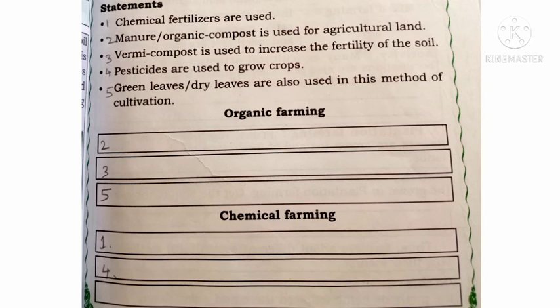Now next, manure, organic compost. Manure or organic compost is used for agricultural land. See here, manure, shagan khata, we use it, that is an organic compost. So this we are using in our land. So this comes under organic farming.